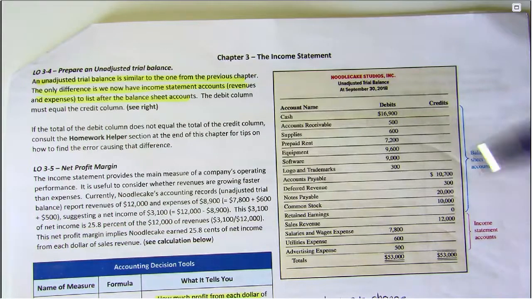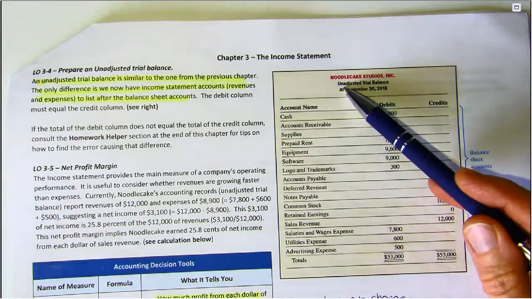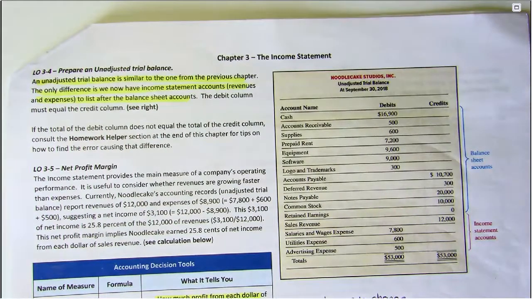Now, why do we call this an unadjusted trial balance? Well, in the next chapter, Chapter 4, we're going to be learning how to do adjustments or adjusting entries. And so this trial balance comes before that, and consequently we call it an unadjusted trial balance. So let's go to the problem that we were working on previously.